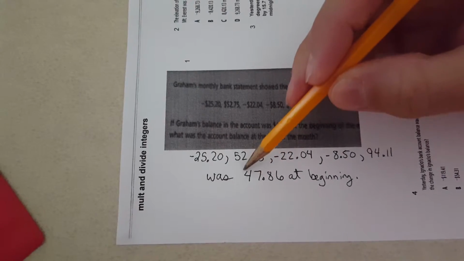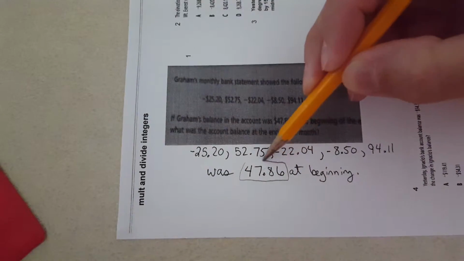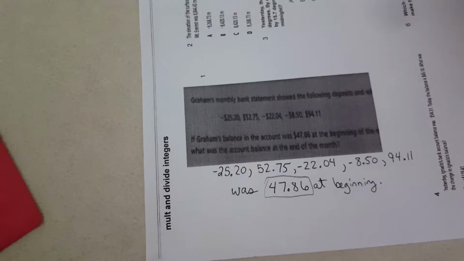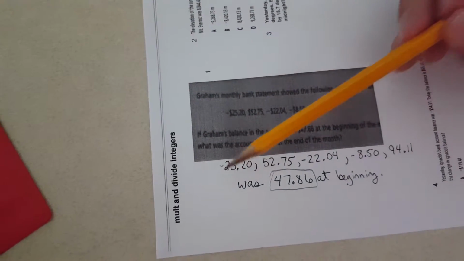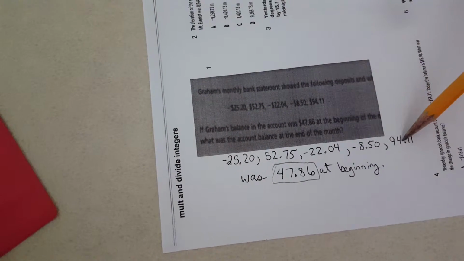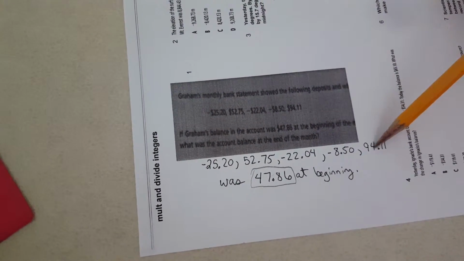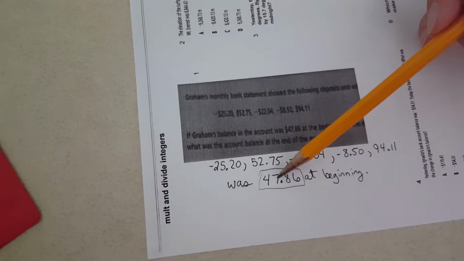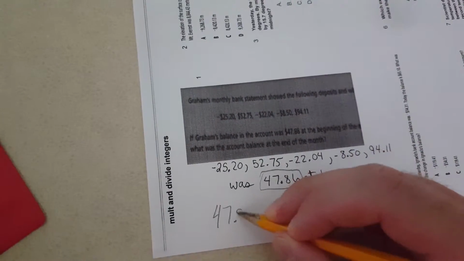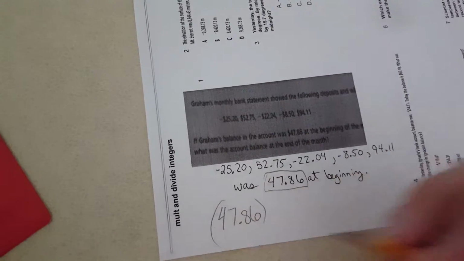His problem is that he's starting at the beginning of the month with $47.86 in his bank account. And then all these different things happen to his account. What you need to think about is you start with $47.86.